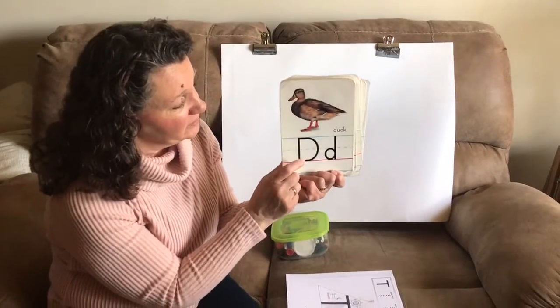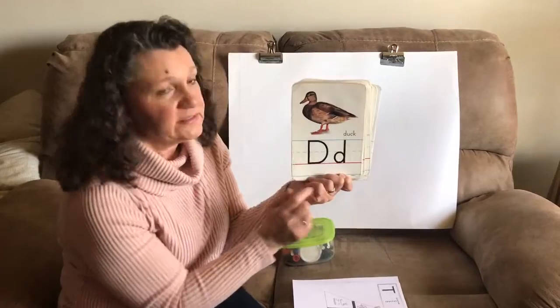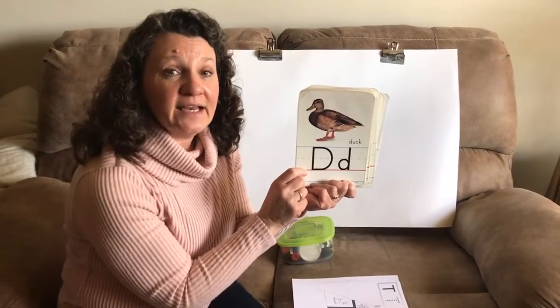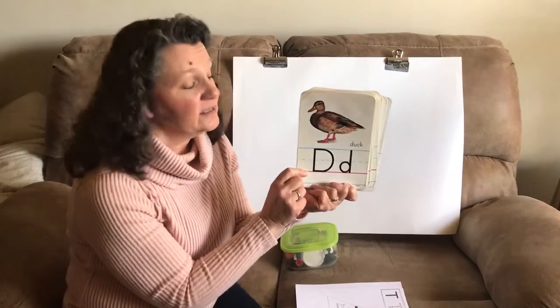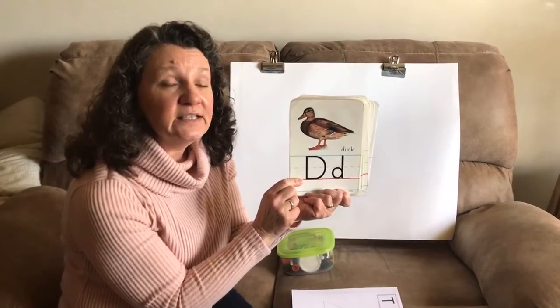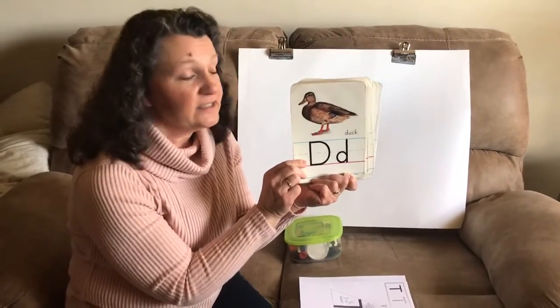D, we have our capital D and our lowercase d, which makes the d sound, like duck and daddy and dog and dinosaur. D is for duck, d, d, d.